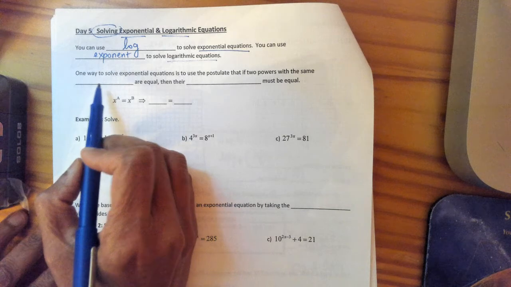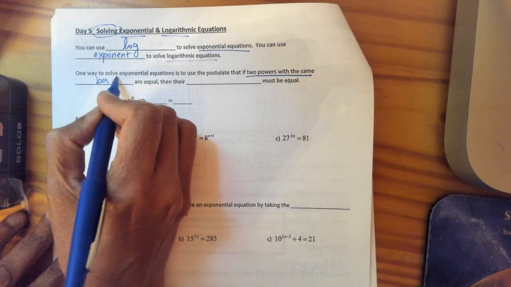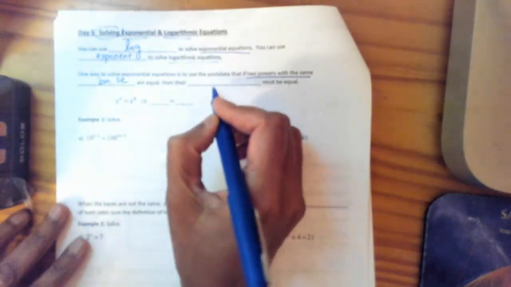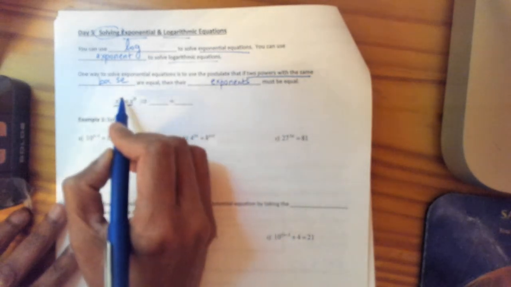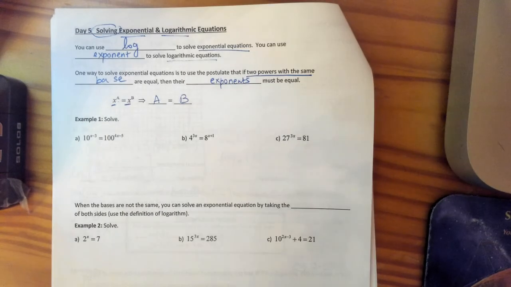One way to solve is this: if two powers with the same base are equal, then their exponents must be equal. I'm writing this down, but all it means is that if the base is the same, the exponents have to be the same. This is pretty obvious, and I don't think I have to explain more than that. Alright, now we're actually going to get into solving.